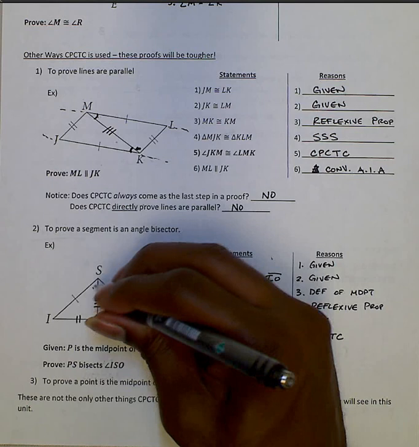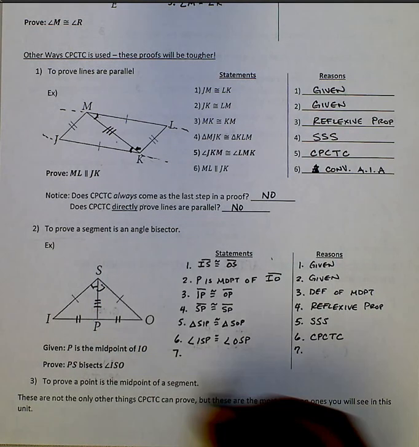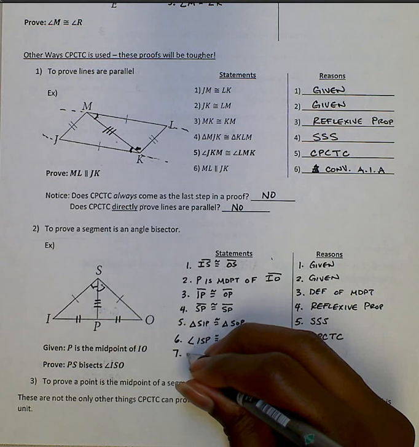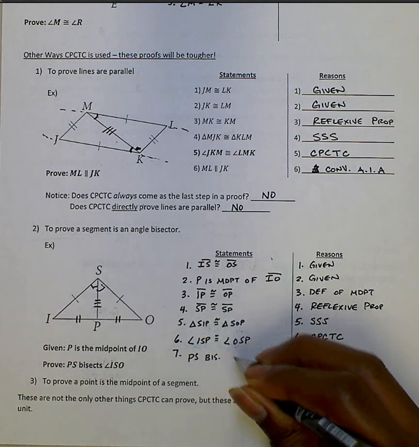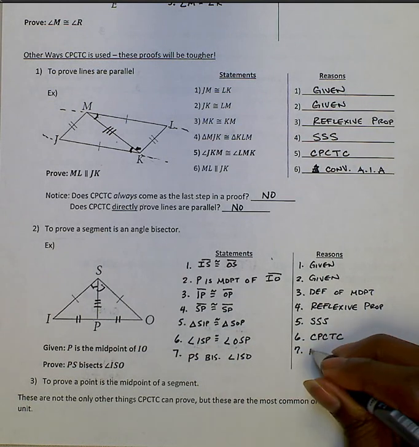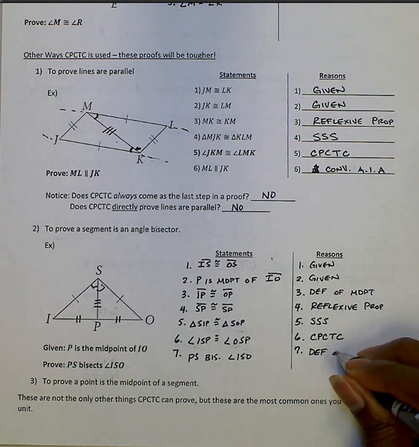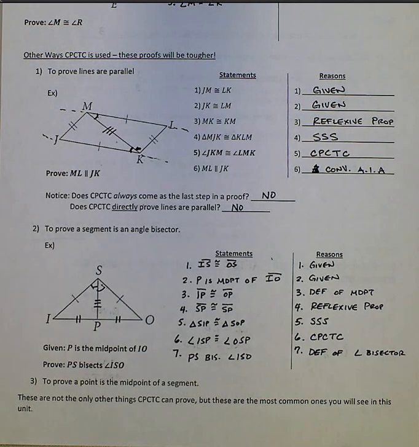And now that I know that these two angles are the same, then I can say PS bisects angle ISO, and I know that because that's what a bisector is, definition of angle bisector. I just showed that those two angles have to be congruent, and so PS has to be bisecting those angles.